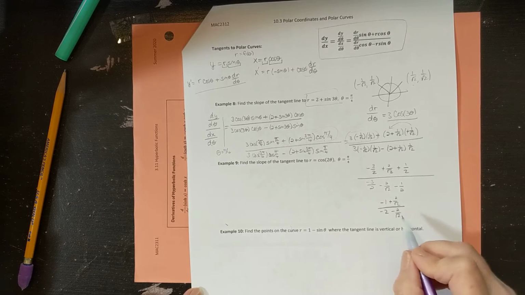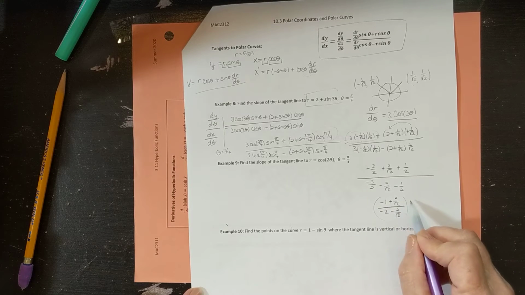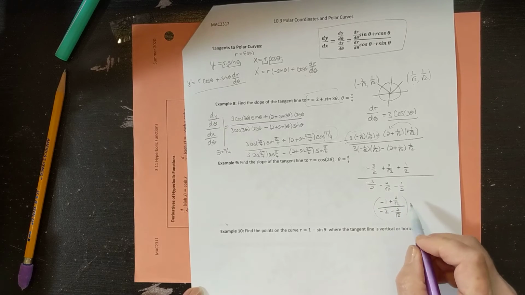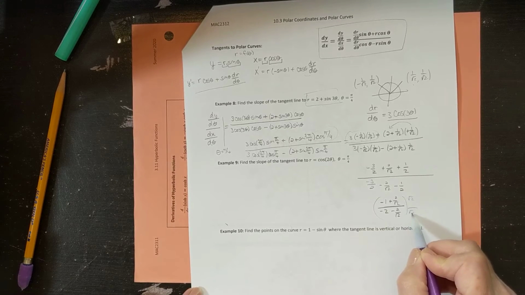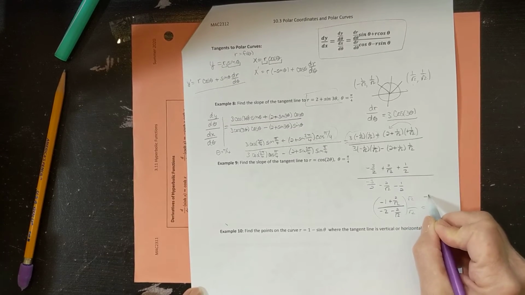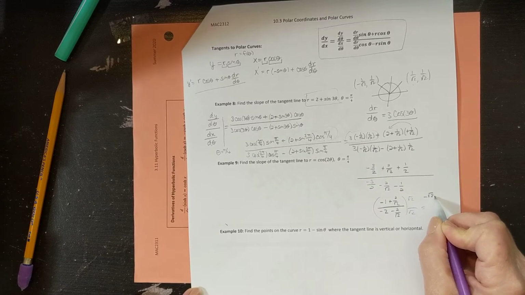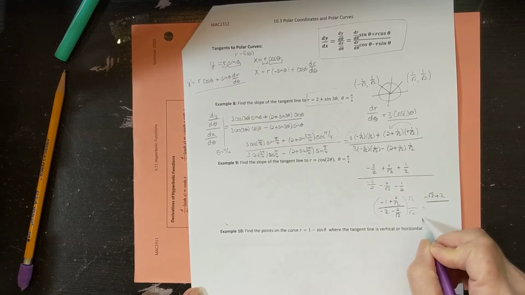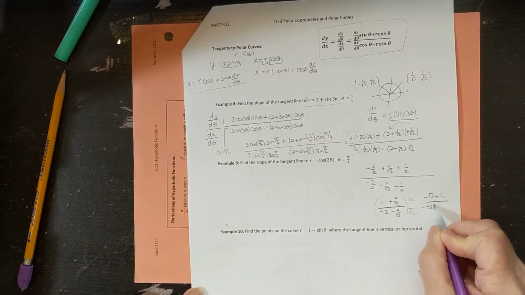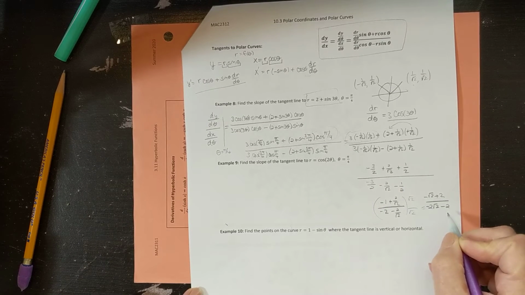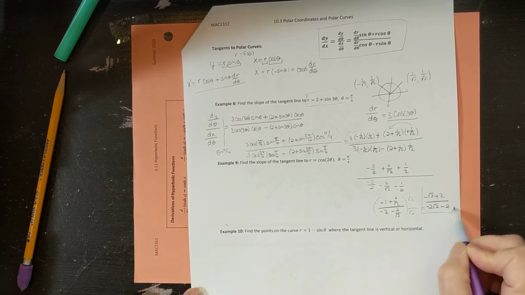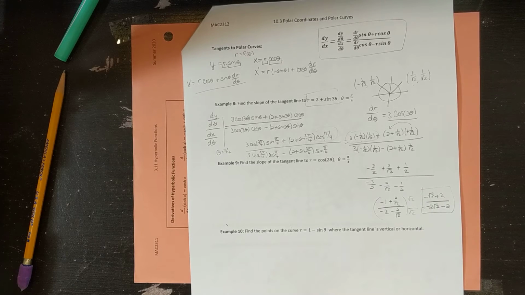And so if I wanted to clean this up, you can always rationalize and simplify this complex fraction by multiplying by the square root of 2 over the square root of 2. If we do that, I'll get negative square root of 2 plus 2 all over negative 2 root 2 minus 2. All right, that is that one. Let's look at number 9.